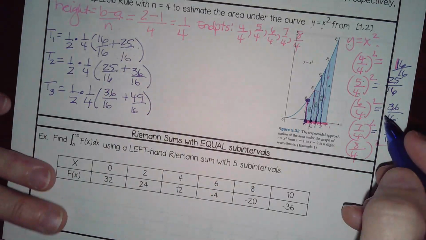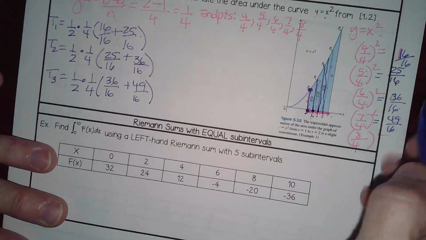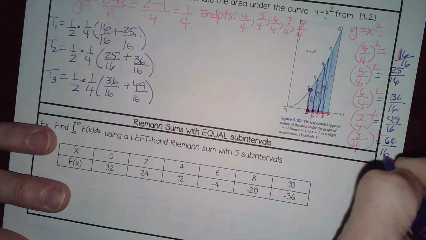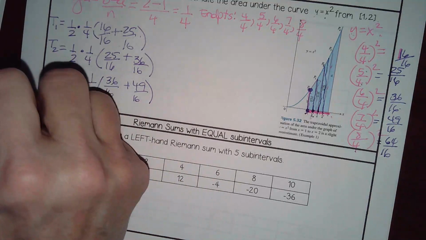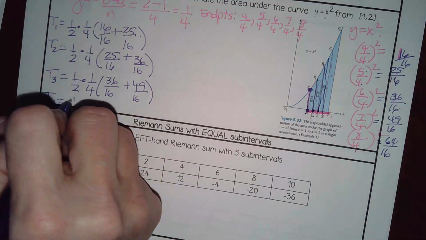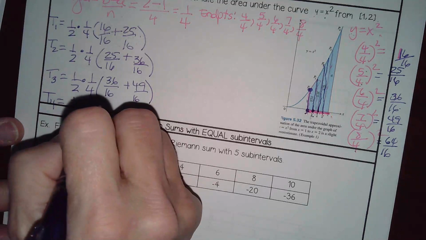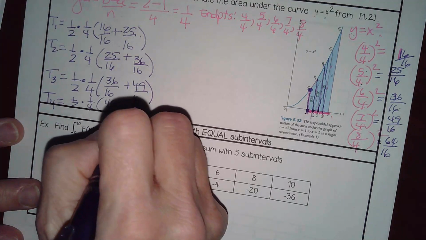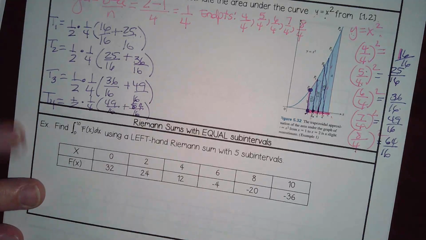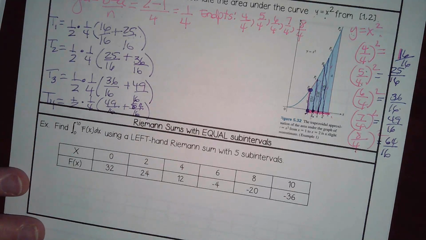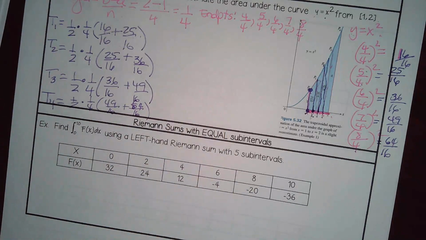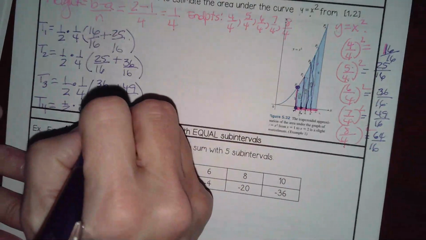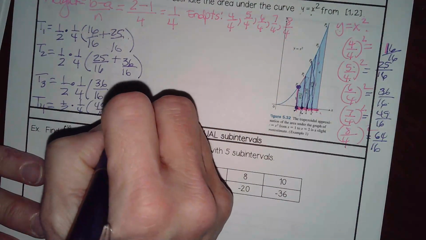And finally, we get down to 8 over 4, which is going to be 64 over 16. So trapezoid 4 is going to have an area of 1/2 times 1/4 times 49 over 16 plus 64 over 16. That's kind of messy, so I'm sorry. So make that a little bit nicer, maybe. And make that plus 64 over 16.